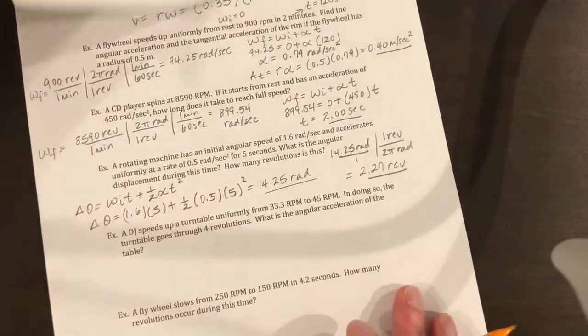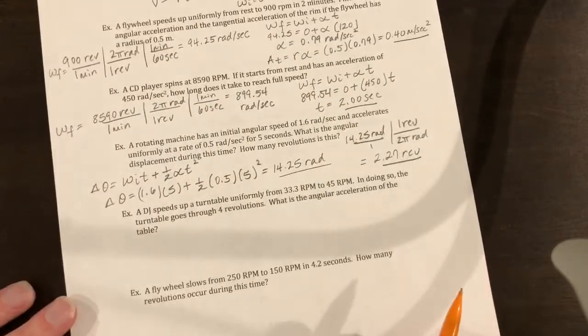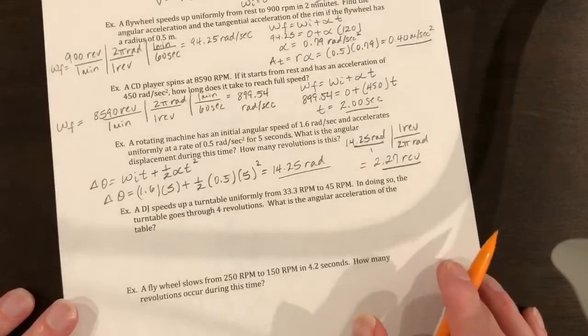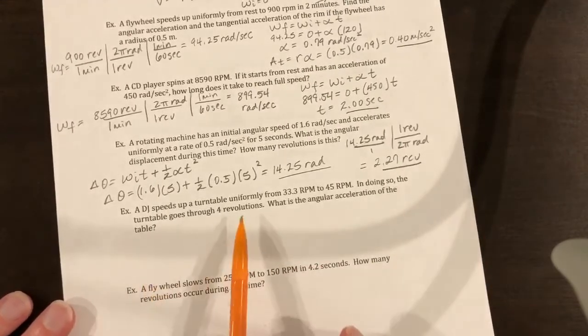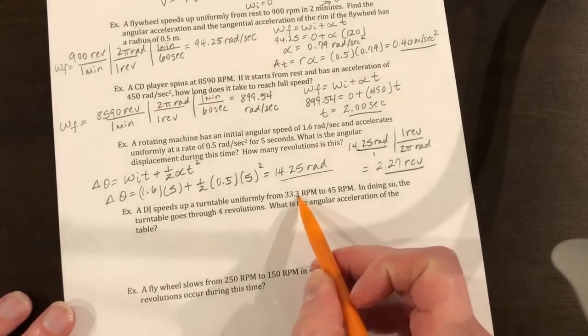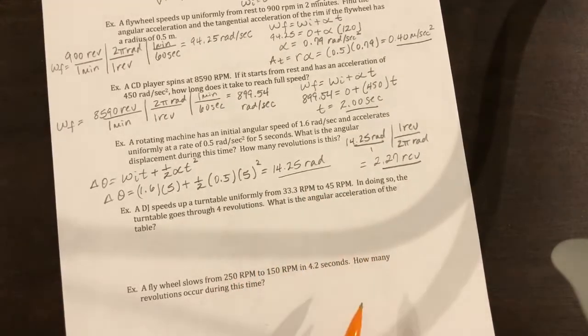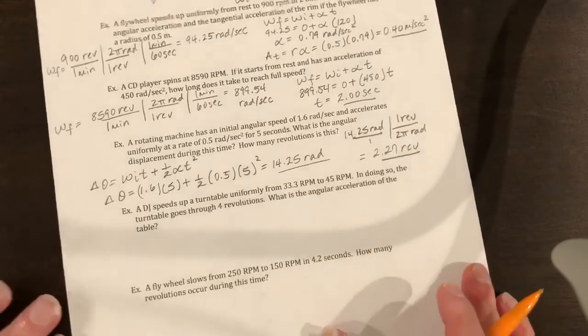Okay, so a DJ speeds up a turntable uniformly from 33.3 RPMs to 45 RPMs. In doing so, the turntable goes through 4 revolutions. What is the angular acceleration? Okay, so we have VI, VF, and your delta theta. So we'll end up using the second formula, but we got to do a lot of conversions.